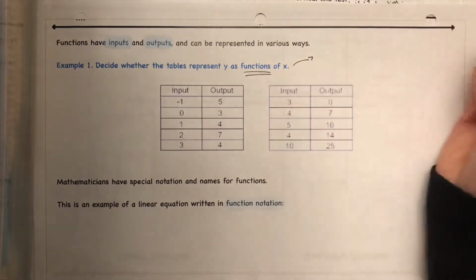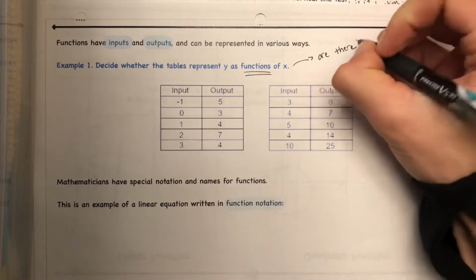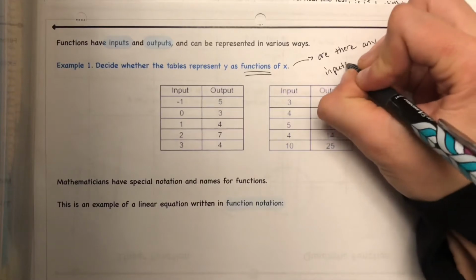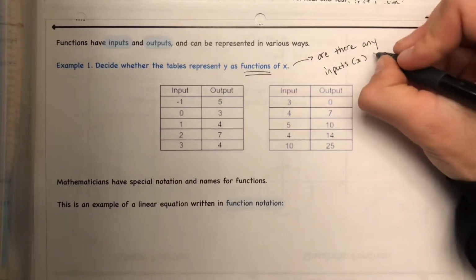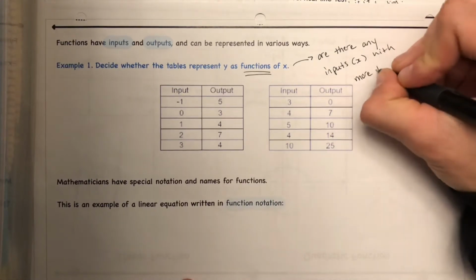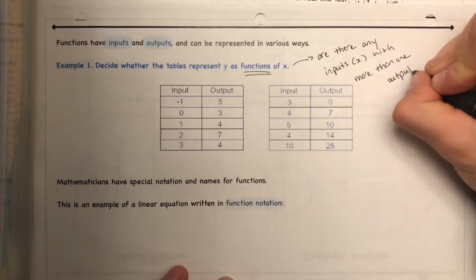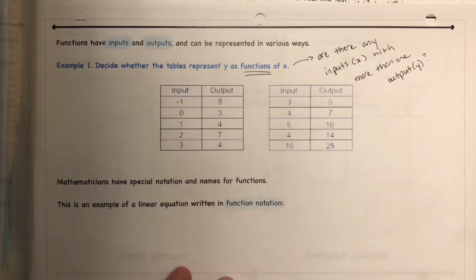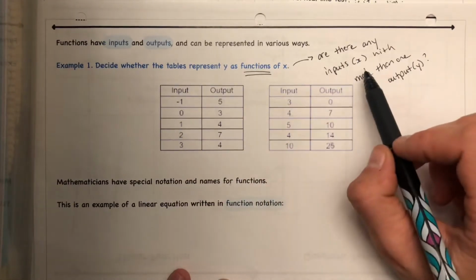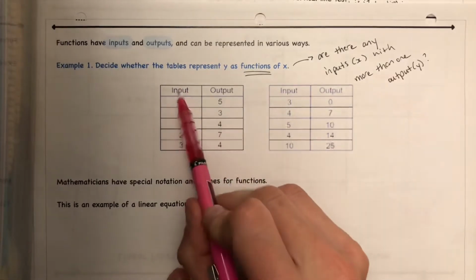What that question is really asking is, are there any inputs, which are x's, with more than one output, or y? It seems like kind of a strange question, but really they're saying, are there any x's that give you more than one y?